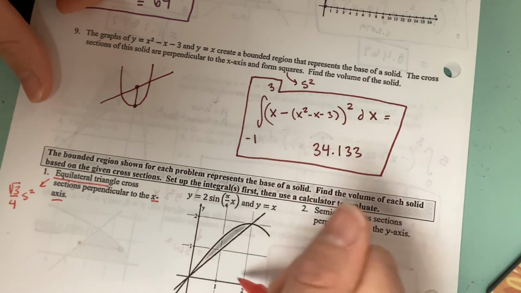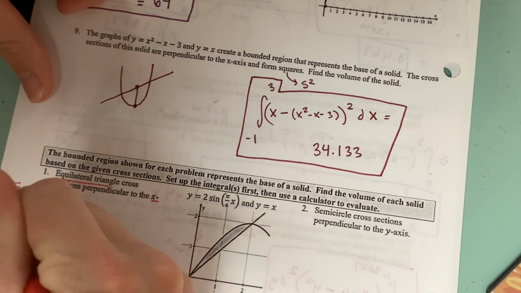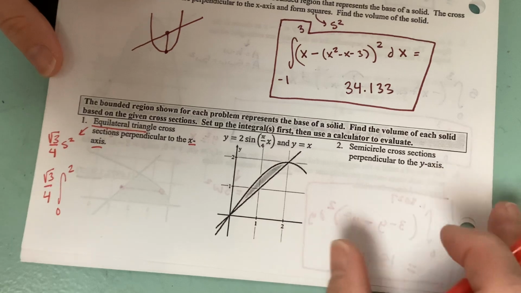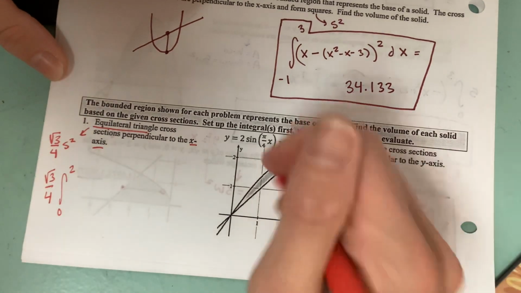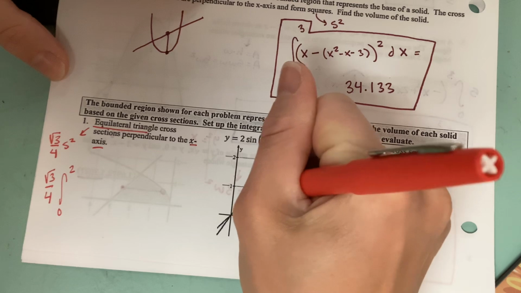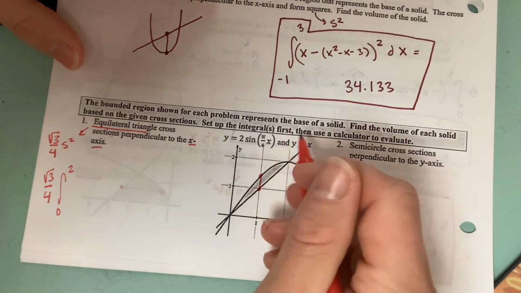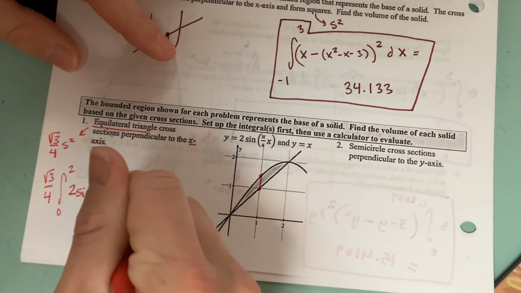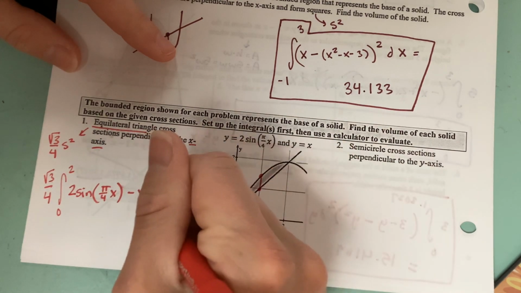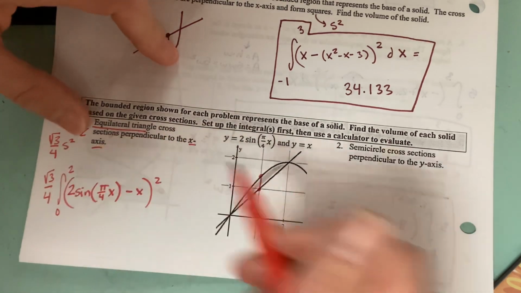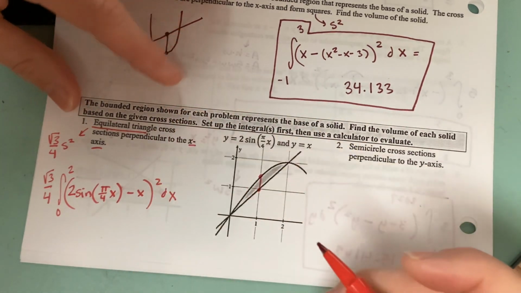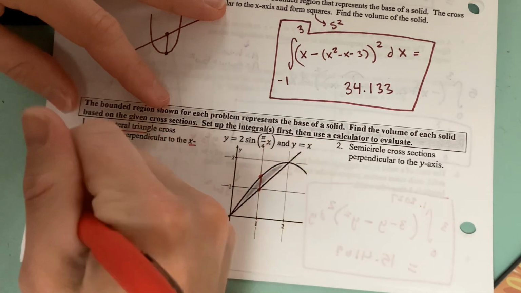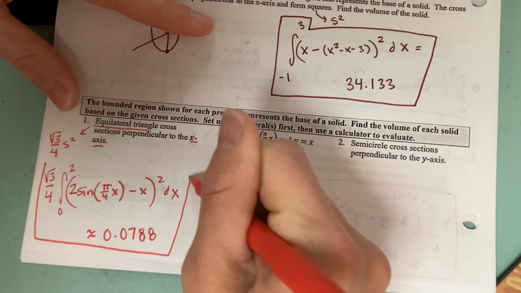All right, so we are going to go from 0 to 2. I'm going to pull the square root of 3 over 4 out in the front, just because I think it's easier when you have that constant out in the front. Then, since we're perpendicular to the x-axis, we're doing top and bottom. So the top is going to be 2 sine pi over 4 x minus the bottom, which is just x. All of that's being squared because of the formula, dx, which is about 0.0788. Just be real careful when you're typing stuff in the calculator.